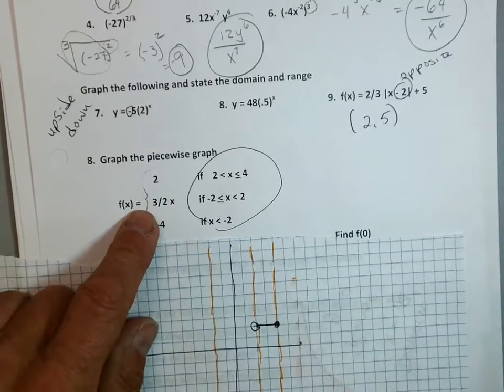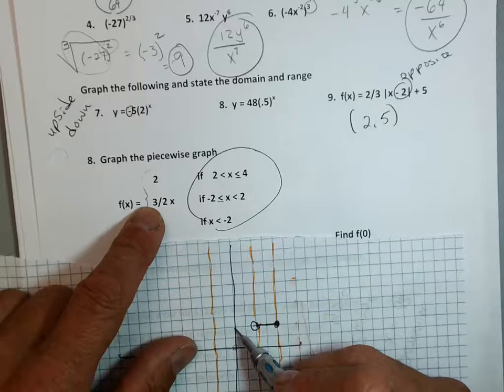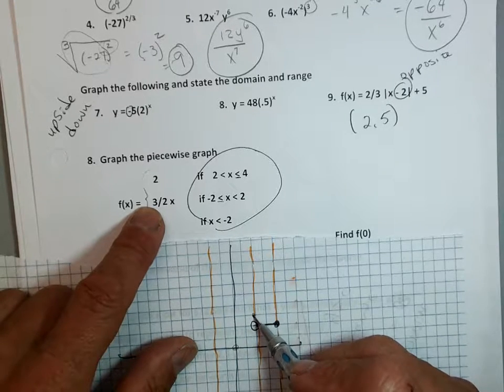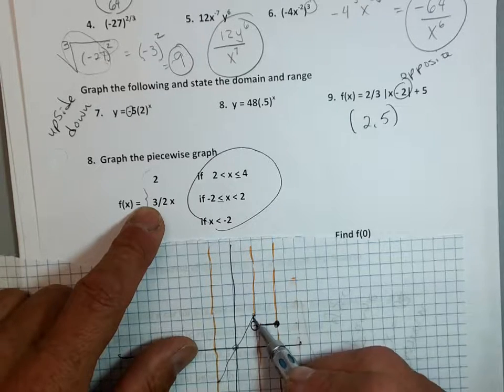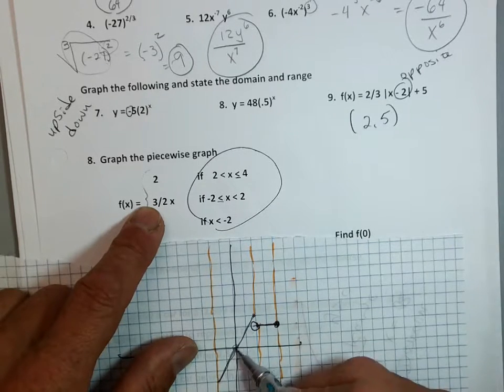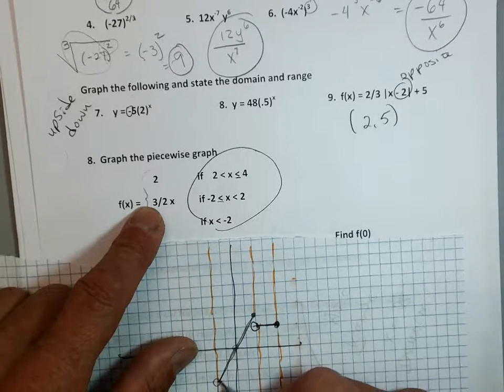Second graph, we start at 0. I'm going to go up 3, 1, 2, 3, over 2, 3, 2, and this graph is only in here. Now these two don't touch, but they don't have to, right? Solid dot, open dot.